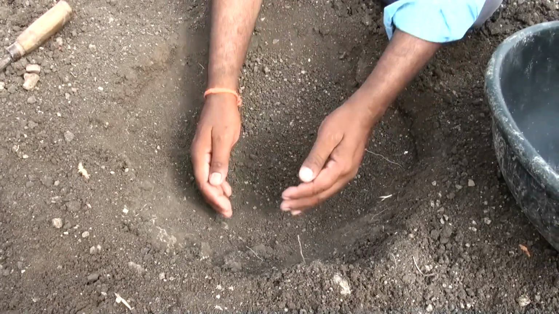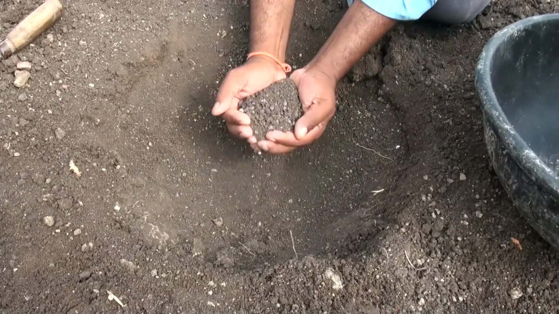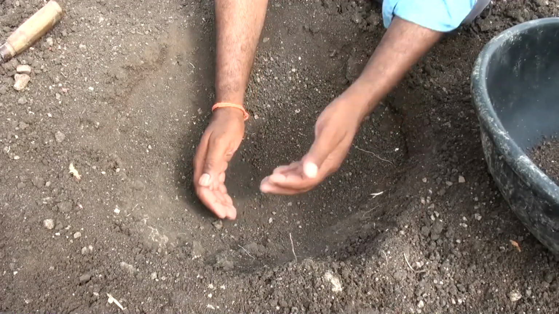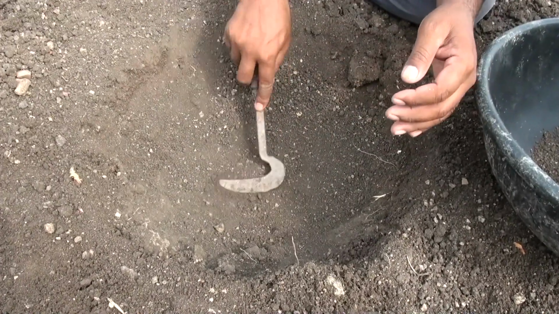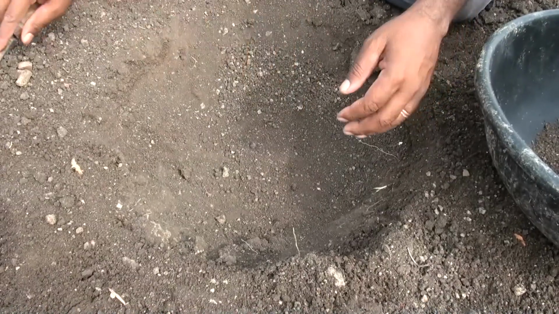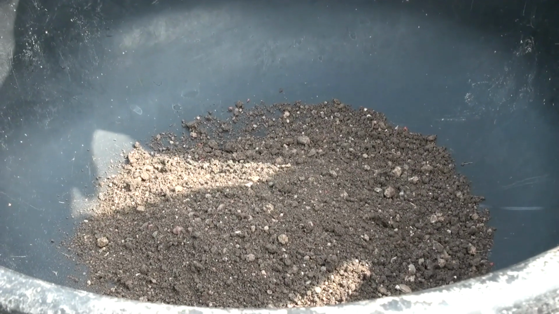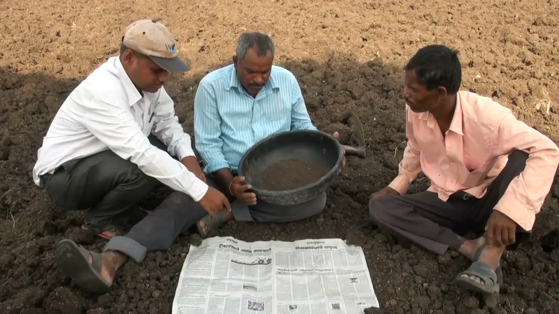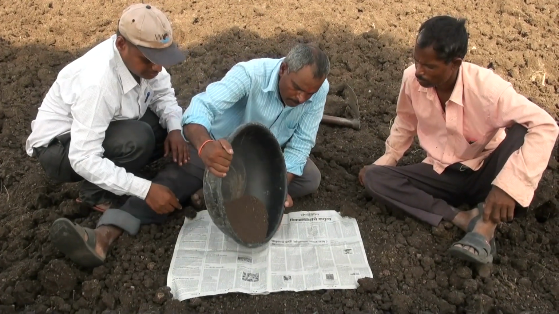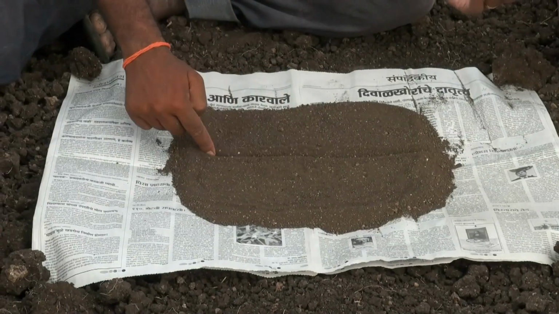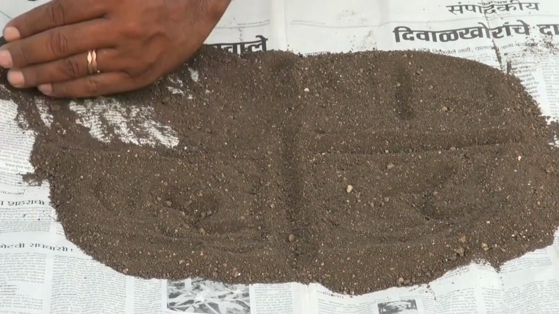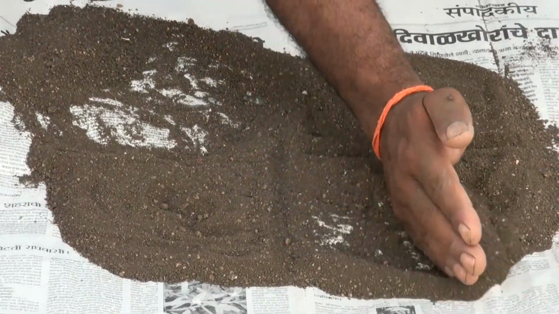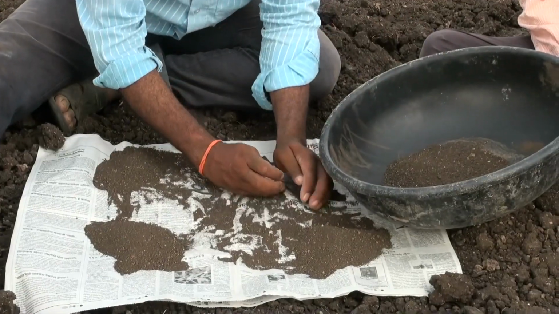Mix the sample thoroughly and remove foreign materials like roots, stones, pebbles and gravel. Reduce the bulk to about half to 1 kilogram by quartering or compartmentalization. Compartmentalization is done by uniformly spreading the soil over a clean hard surface and dividing into smaller compartments by drawing lines along and across the length and breadth.